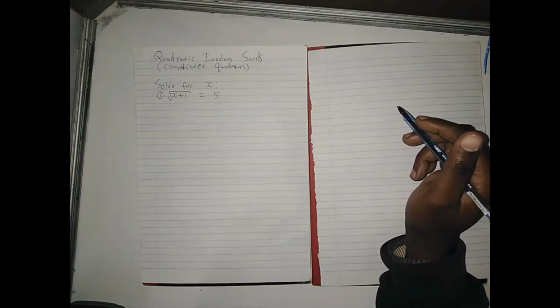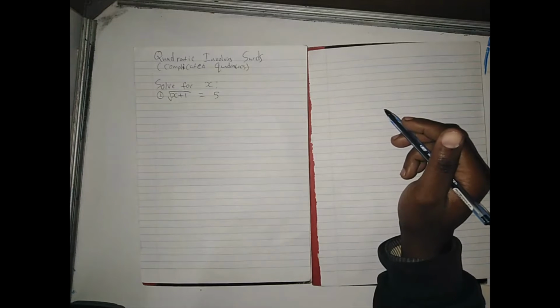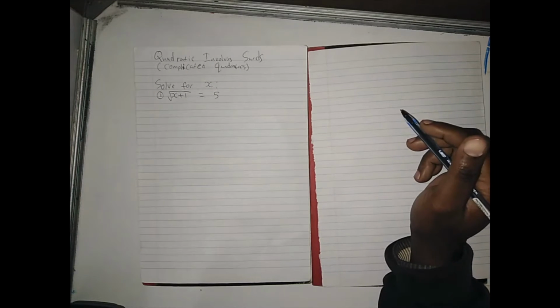Ladies and gentlemen, in maths it is a general practice that we do as mathematicians, that when we see something that we do not know, we try to make it disappear somehow so that we can work with something that we know. We have been dealing with solve for x and we have absolutely no problem with them.